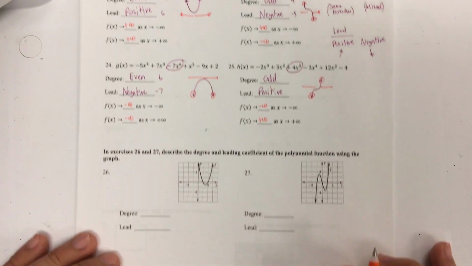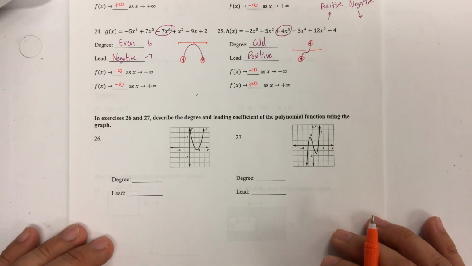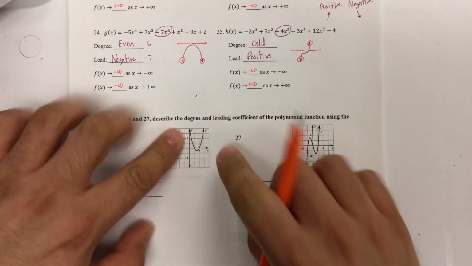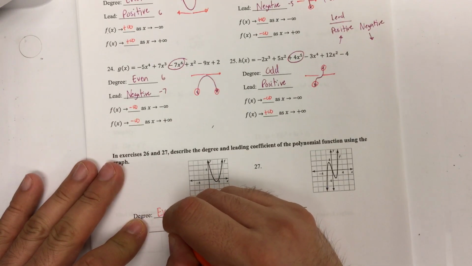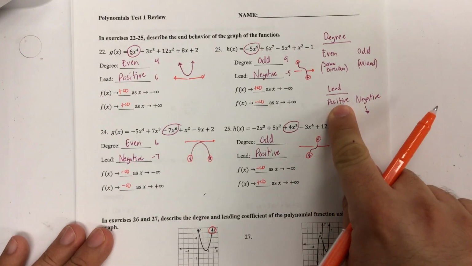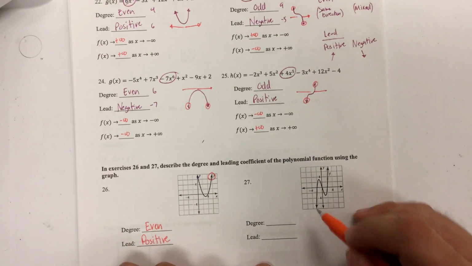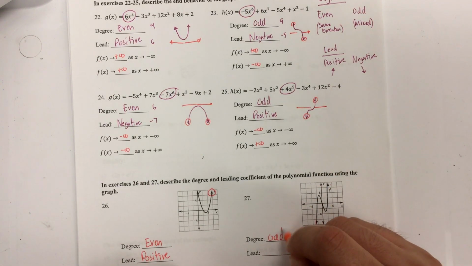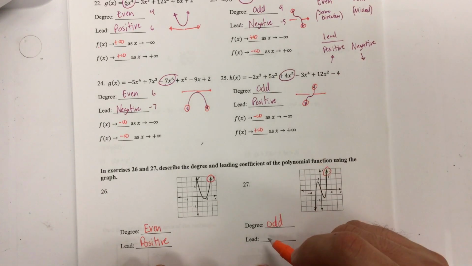Now last, we have these two problems. It says in exercises 26 and 27, describe the degree and leading coefficient of the polynomial function using the graph. The first thing is, if they're both going in the same direction, we know that the degree is even. And if you look at the right side, this one is going up. If it heads up on the right, then it's positive. Over here, they're mixed. If they're mixed, it's odd. And since this one is going up to the right, it is positive.